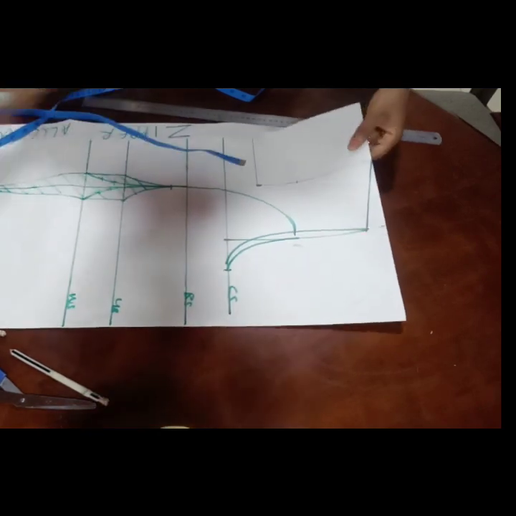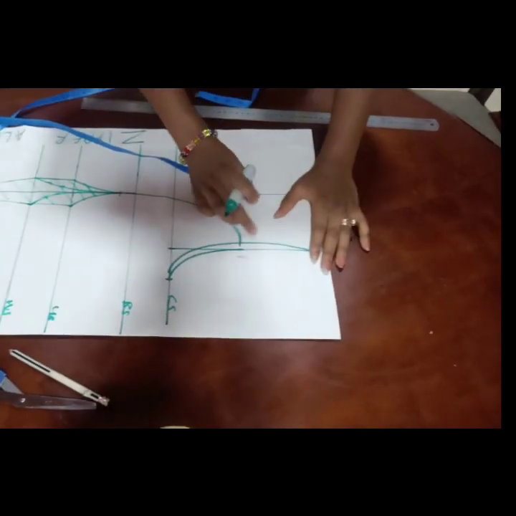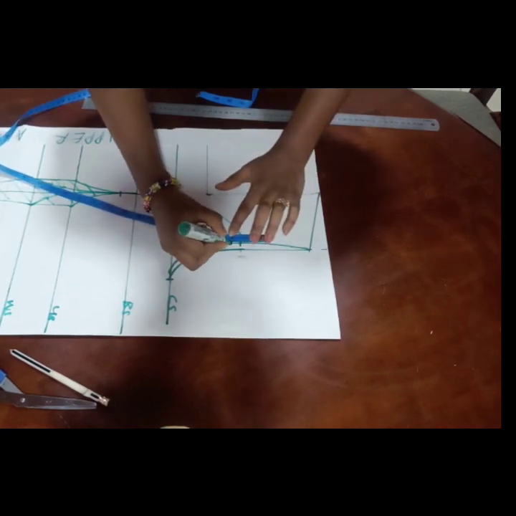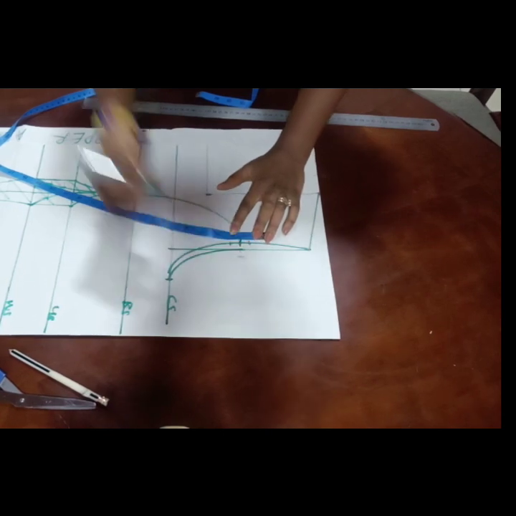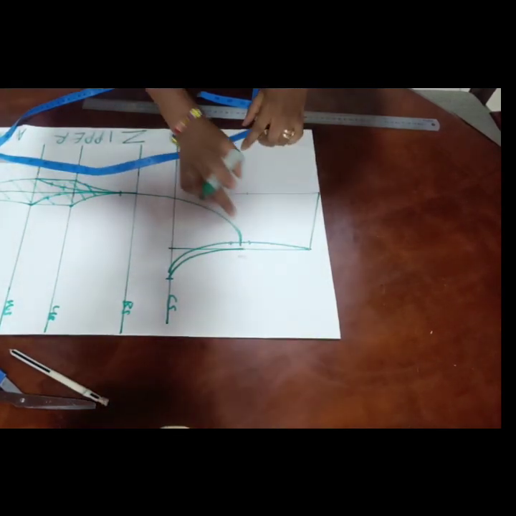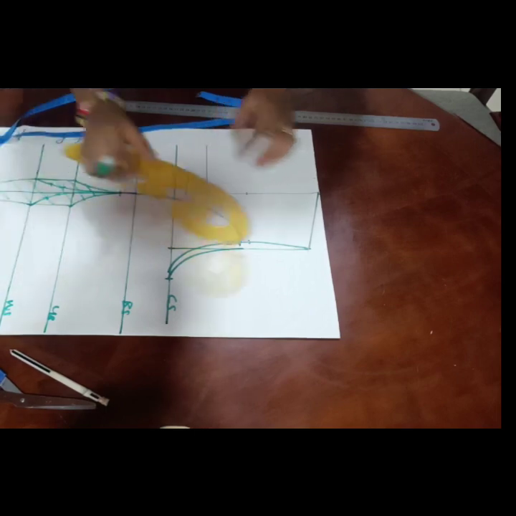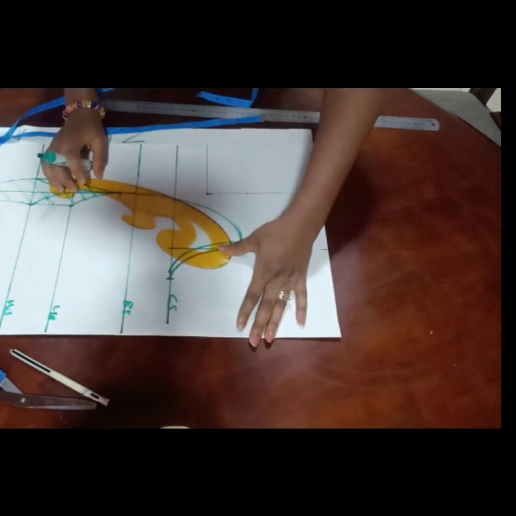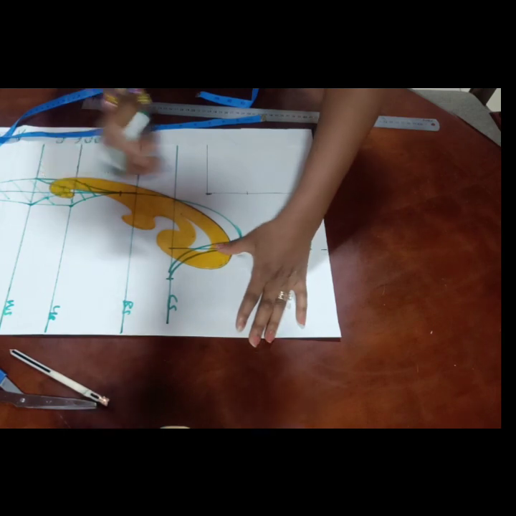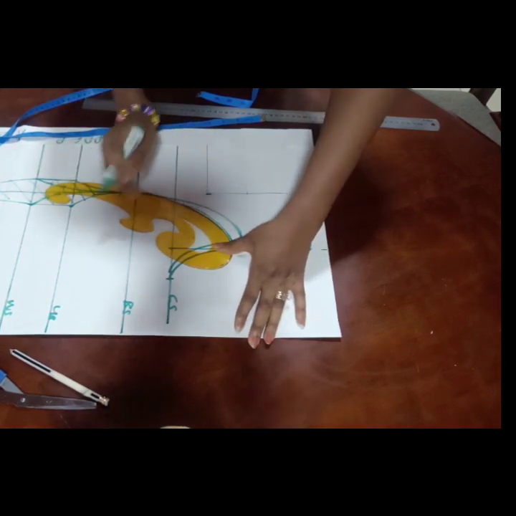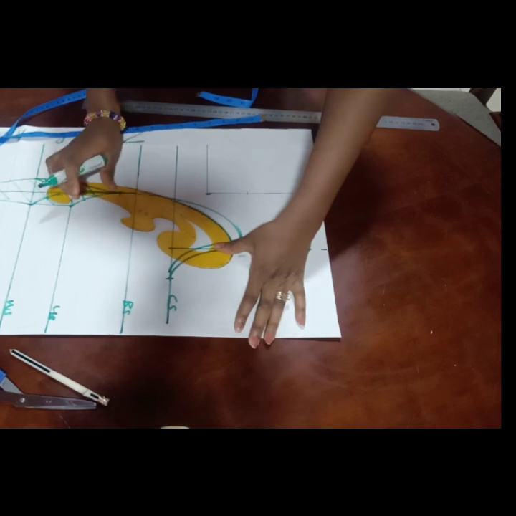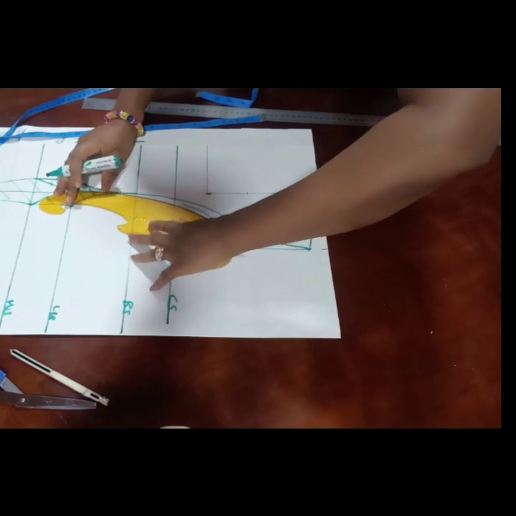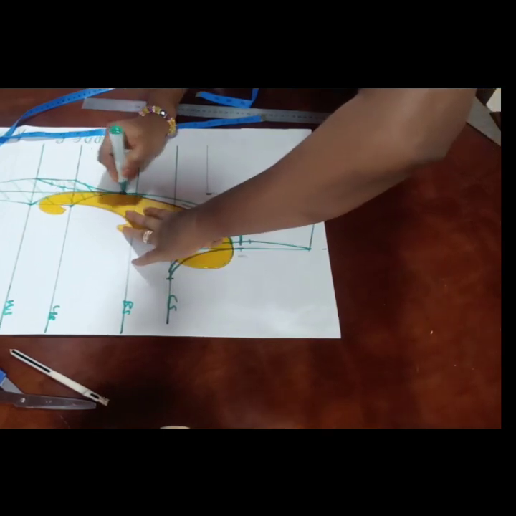And then I'm going to mark 1/2 inch on both sides. So I'll connect towards the chest line. Let me connect it towards the bust line.